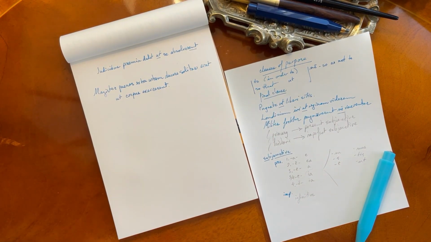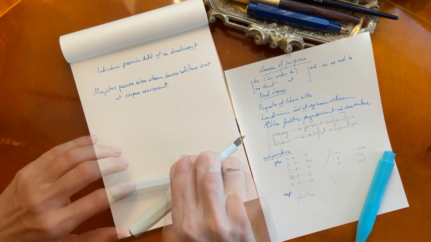There's our subjunctive, corpus exercerent, to exercise the body, so that they might exercise the body.